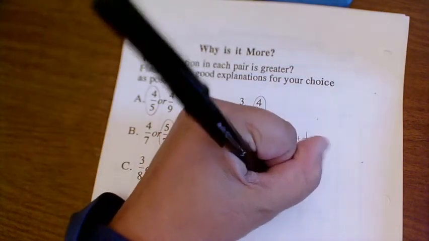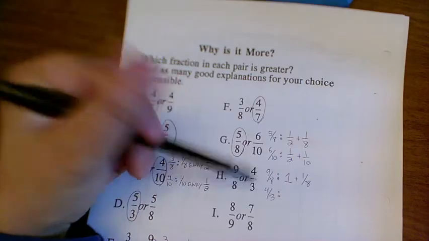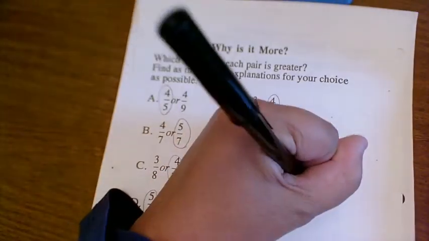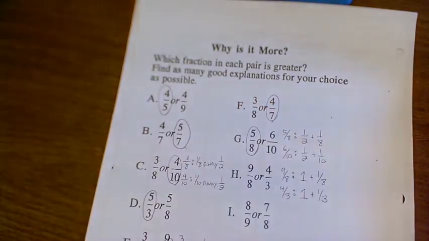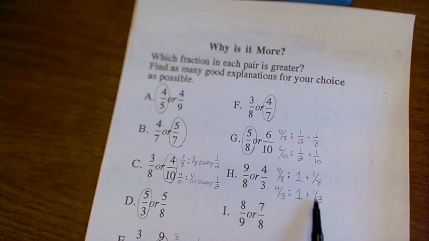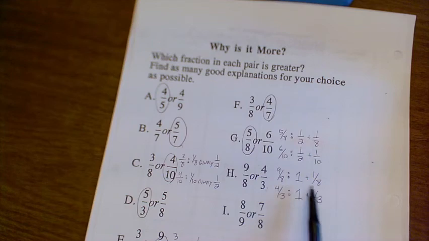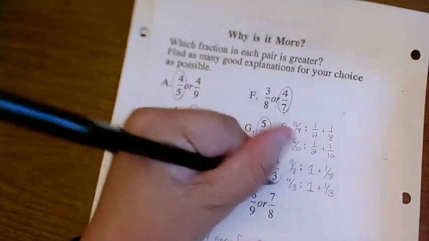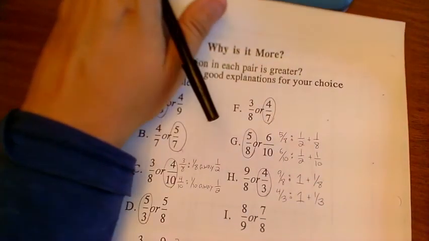So 1 plus an eighth. 4/3 is 1/3 more than 1. So since we're adding, we look again at the extra fractions. So is it better to have an eighth more than 1 or a third more than 1? A third is bigger than an eighth. So therefore 4/3 is going to be bigger than 9/8.